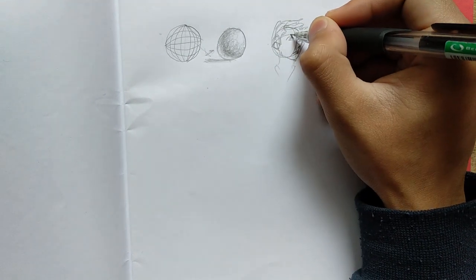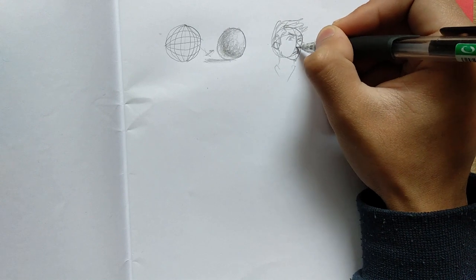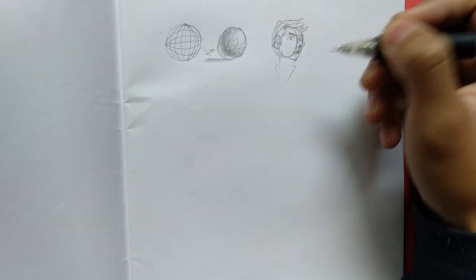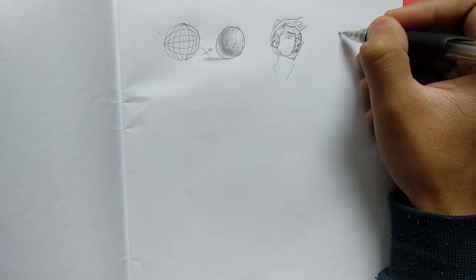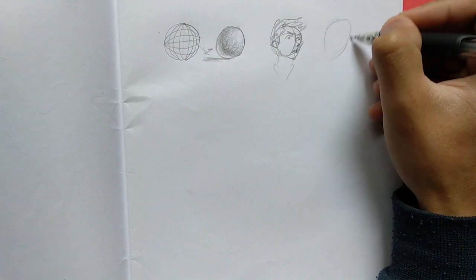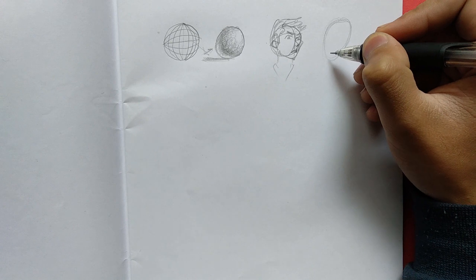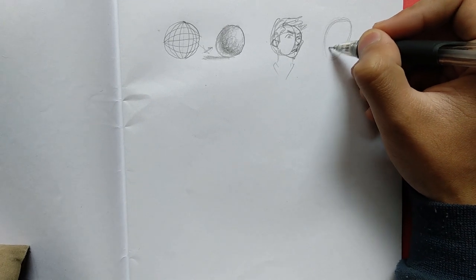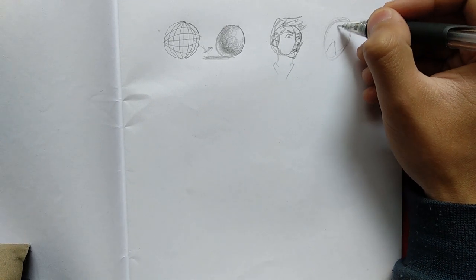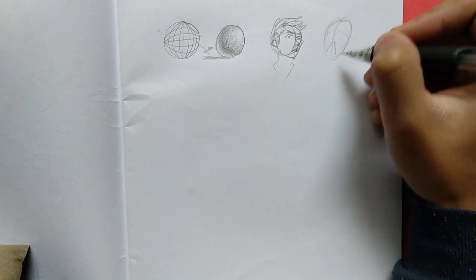So there's a quick sketch of the head using a simple sphere design, and similarly you'll use a sphere for the rib cage and stuff, but this is not exactly going to be a sphere. It will be more of an elliptical sphere. So imagine this be a sphere like that.